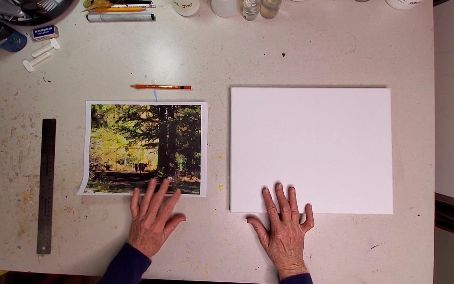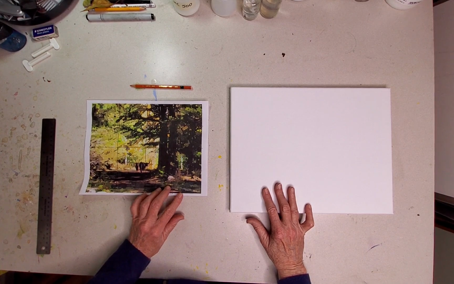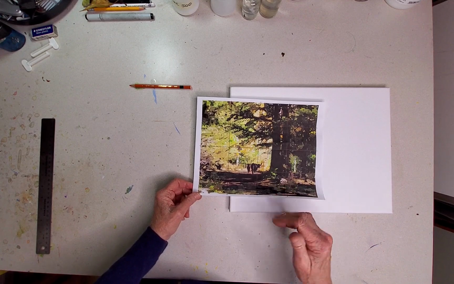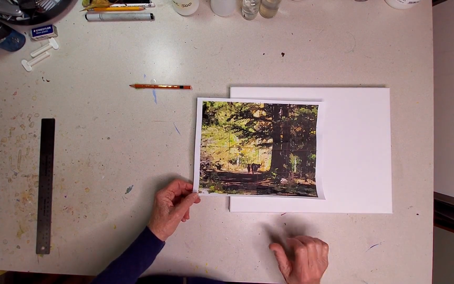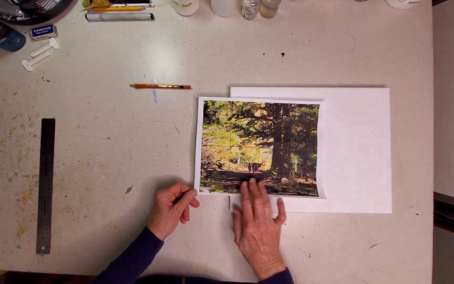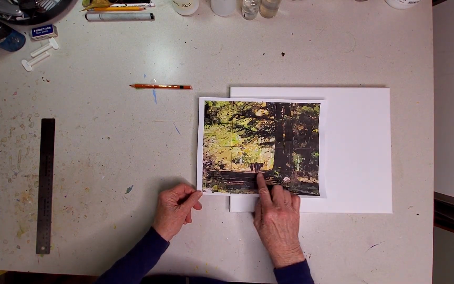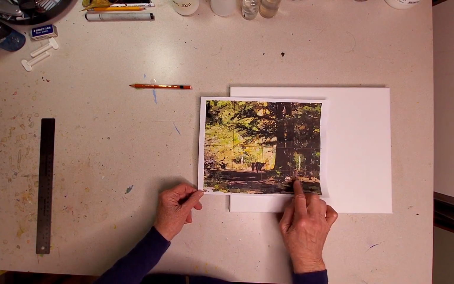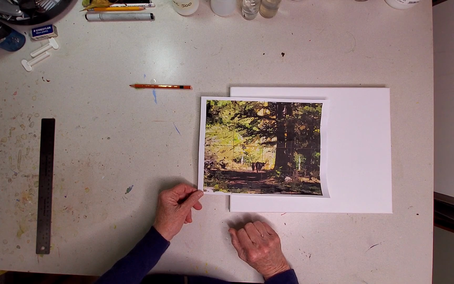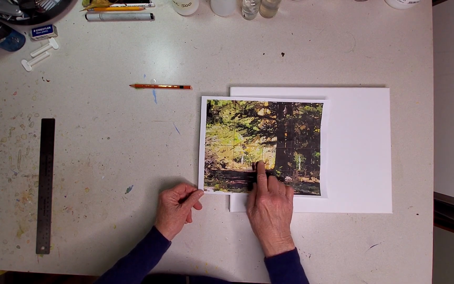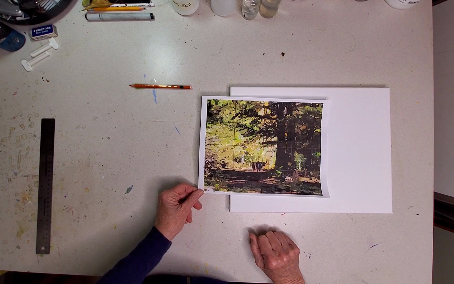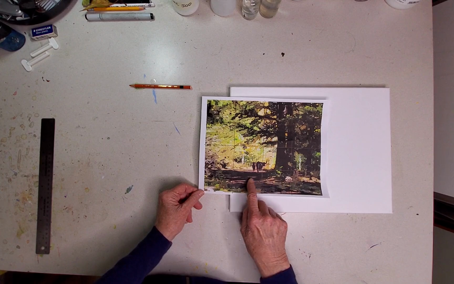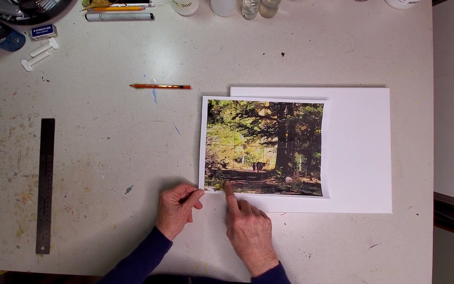So the gridding method of transferring an image is pretty straightforward. In this image, I've got a few lines that I want to transfer to the canvas and make sure that they're in the right place. For the composition, this angle right here and the location of the two trees and their little shadows and their bright spots is quite important, and I'm going to want to grab the location of those two little cows as well.